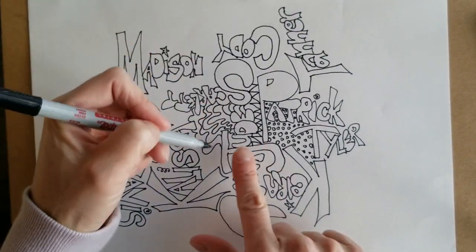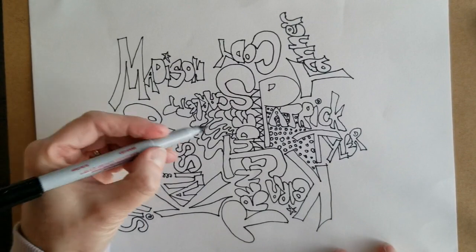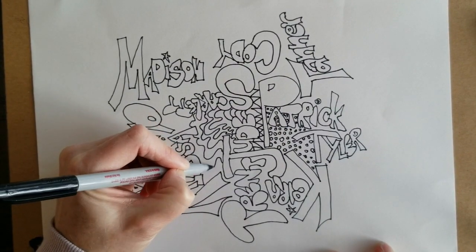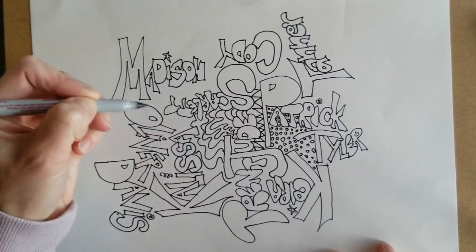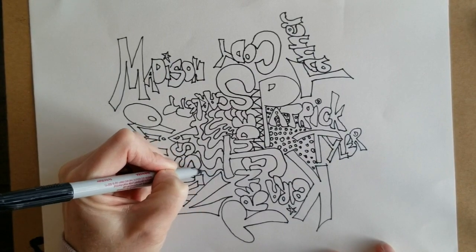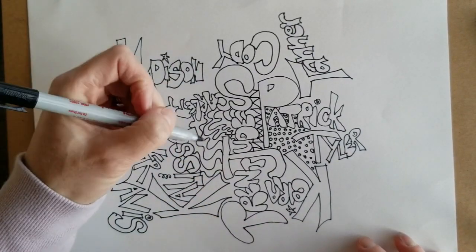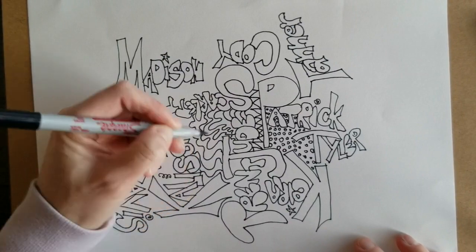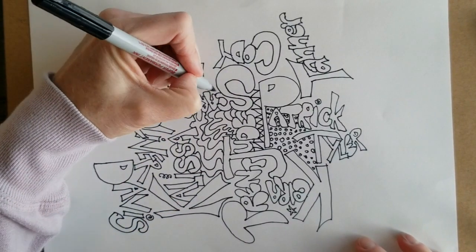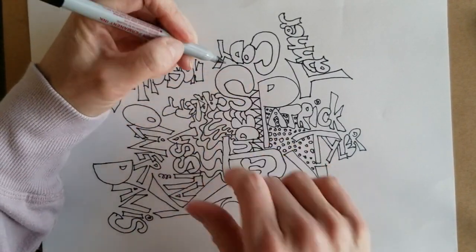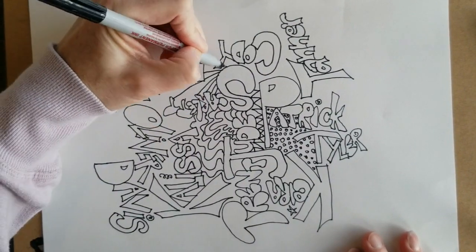But the thing is, like I said, these names could be colored in or they can be filled in. So it's almost like one or the other. You could fill in the background space that I'm putting in with this right now, or you can do the letters if you have these bubble letters.